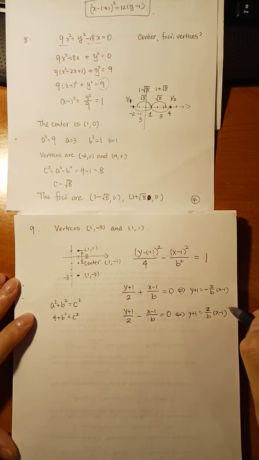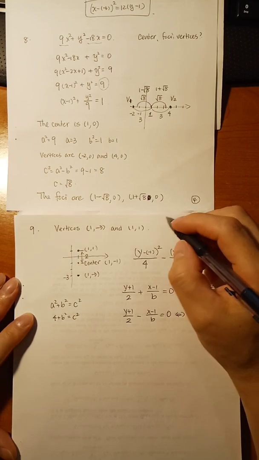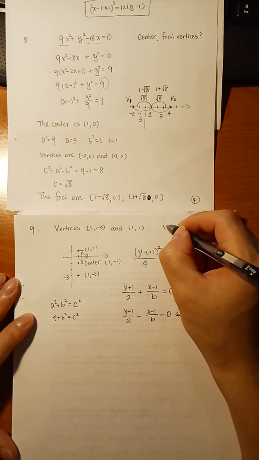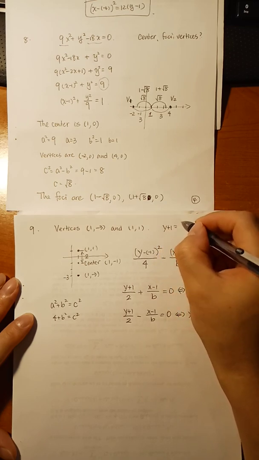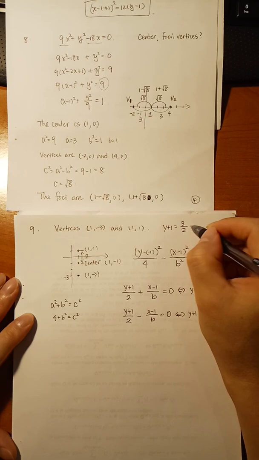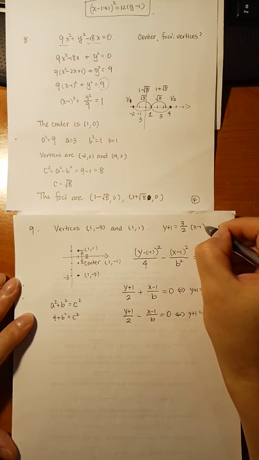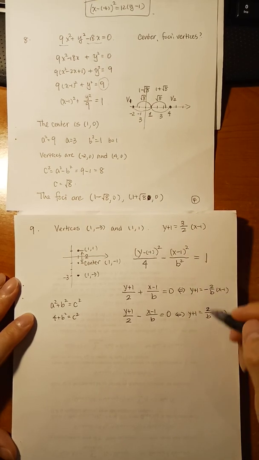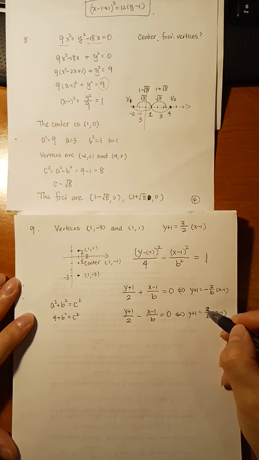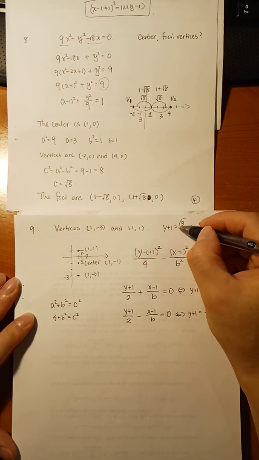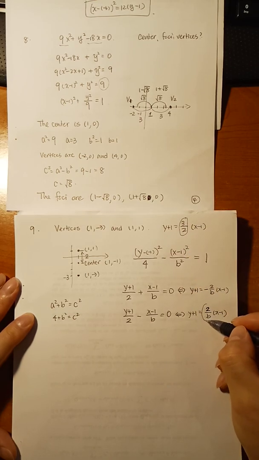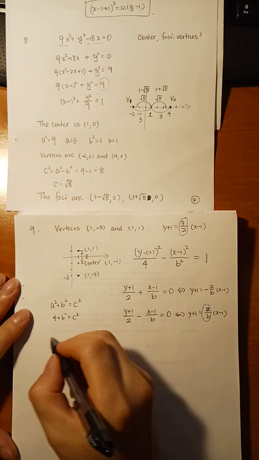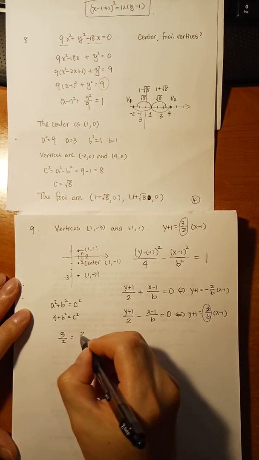Then you compare this with the given asymptote, which is y plus 1 equals 3 over 2 times (x minus 1). Just compare them. B is positive, so 3 over 2 has to be equal to 2 over b.